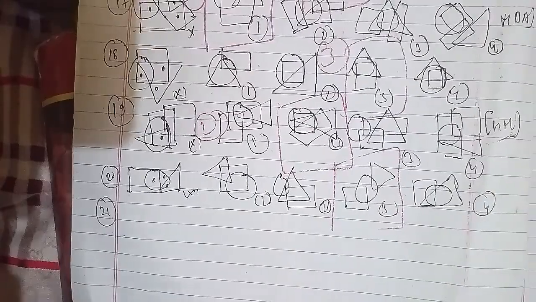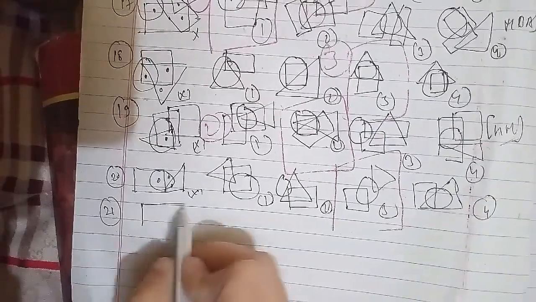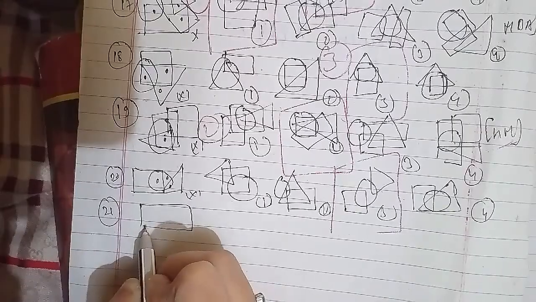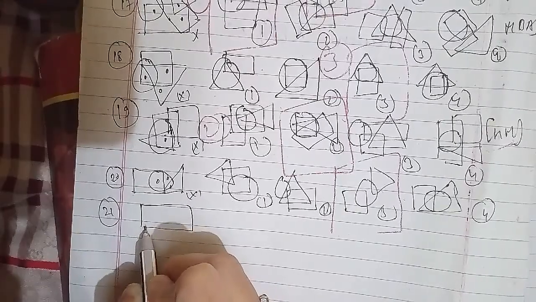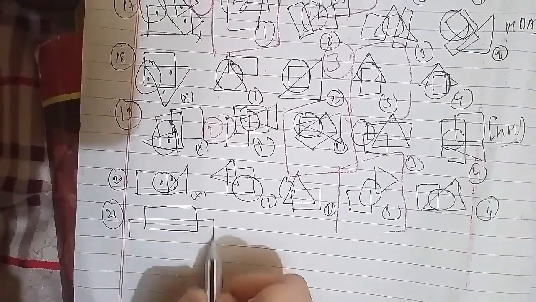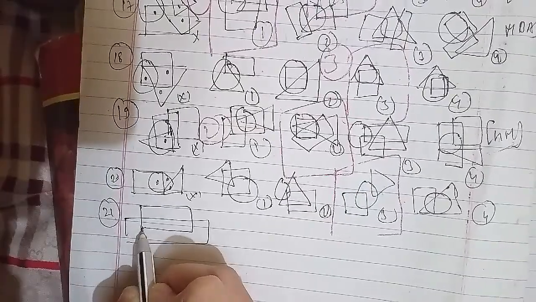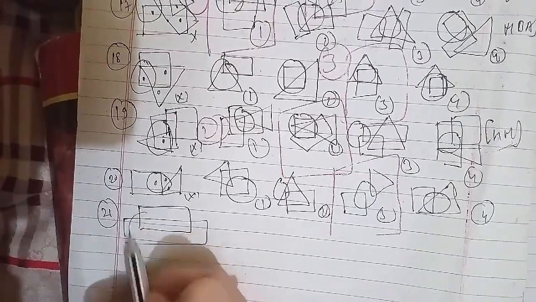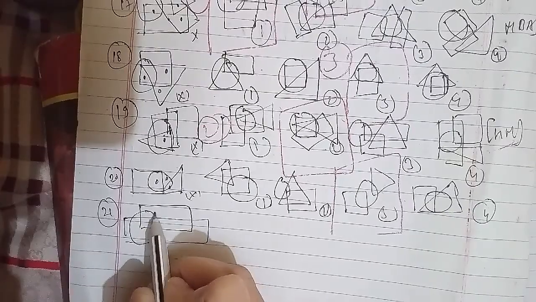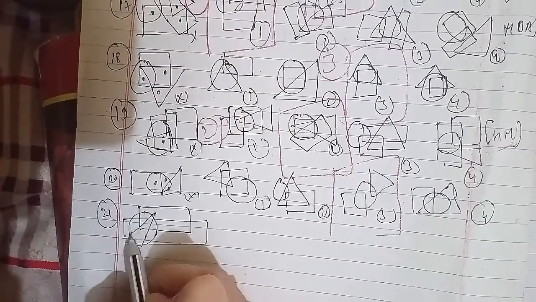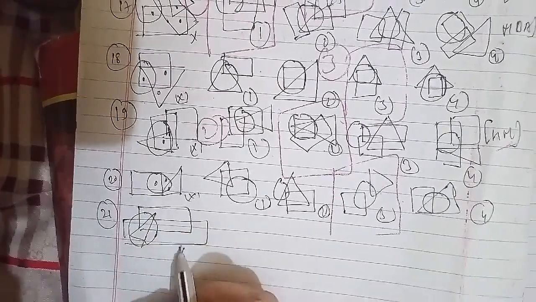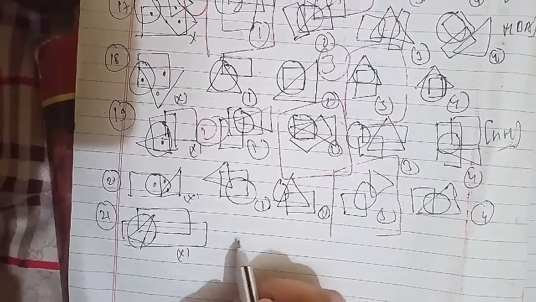Now in the same cases, this question has been asked in an MBA examination paper. That has been an important one as well. That's what we have to talk about. So we'll go ahead with the solution for the same here. In figure X there are 3 dots: one in the region common to the square and the circle, the second in the region common to all the 4 figures, and the third in the region common to the circle and the rectangle.